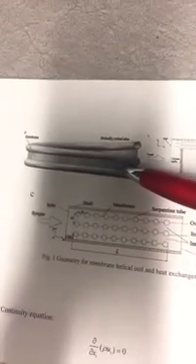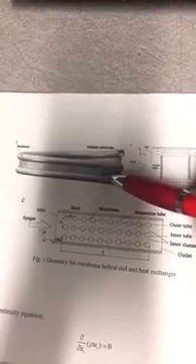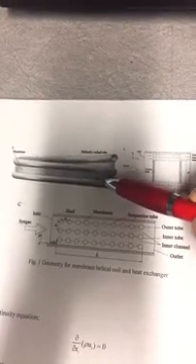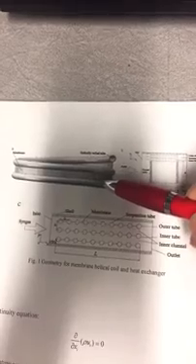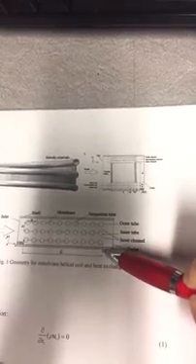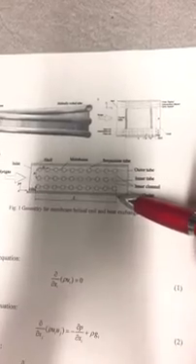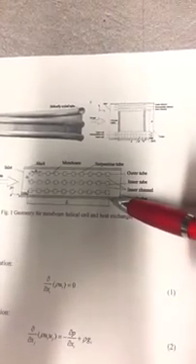Figure 1 shows the geometrical configuration of the membrane helical coil, and the geometry is consistent for membrane helical coil heat exchangers. It's shown here. This picture illustrates the investigated membrane serpentine tube heat exchangers.